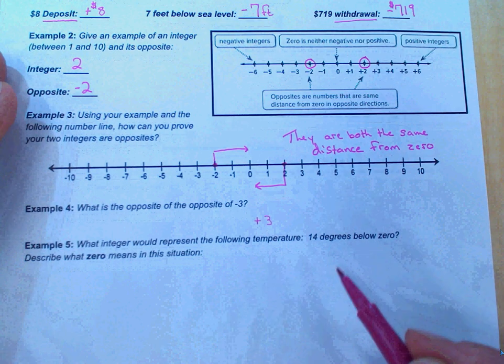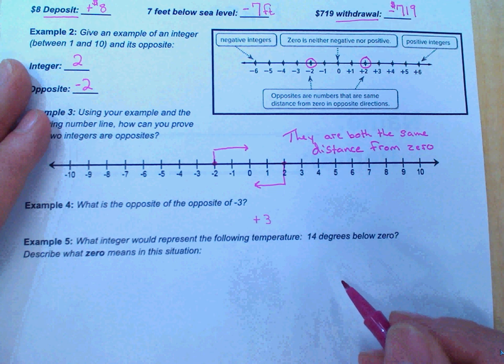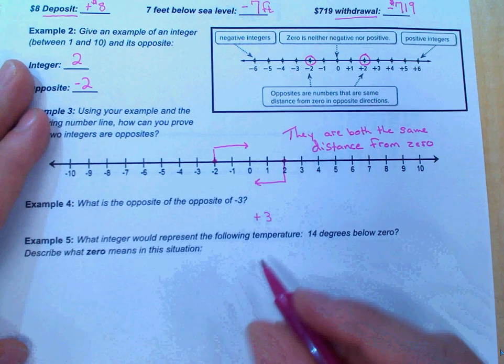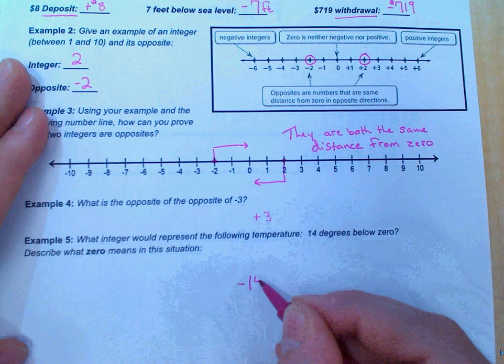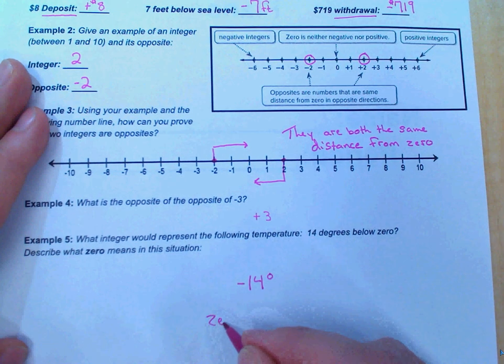I'm looking at our temperature of 14 degrees below 0. Anything that is below 0 is going to be a negative 14 degrees.